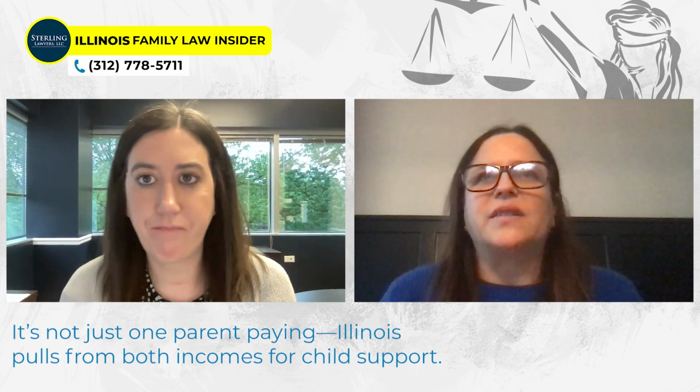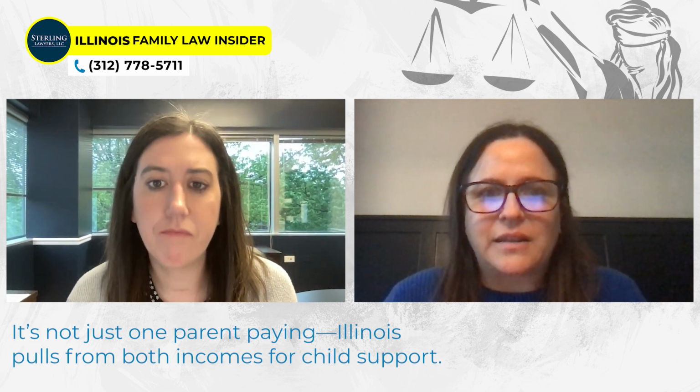Okay. And so the concept is that whenever you have a minor child and both parties are paying support on behalf of that child, it's kind of pulling from both incomes, right? Not just one primary parent any longer. Correct. I think it used to be that it was just the payor's income that was taken into consideration, and now both parties' incomes are taken into consideration. The courts recognize that both parents have a duty to support their kids.